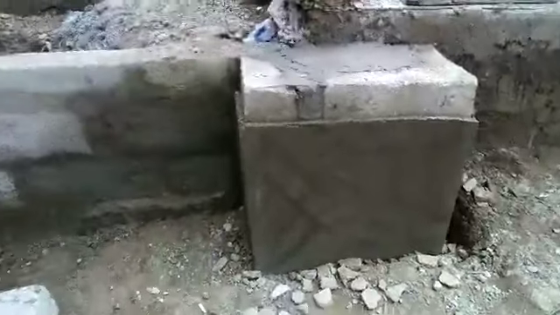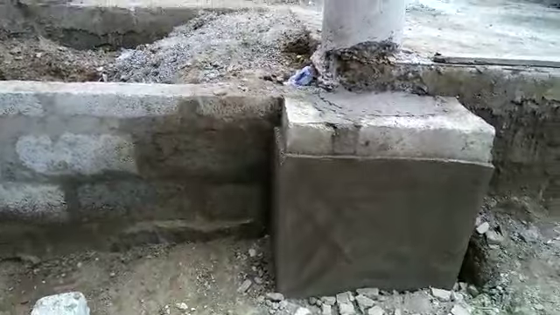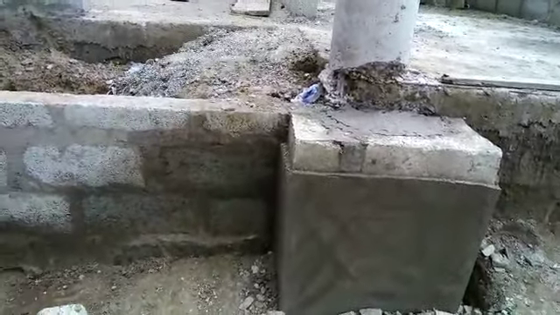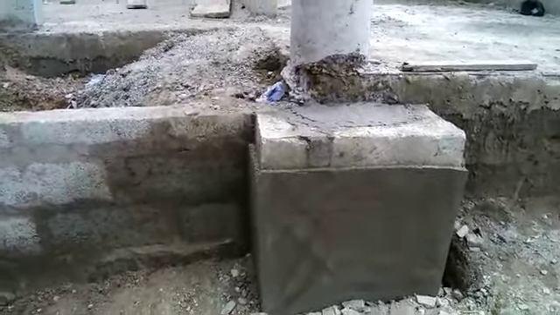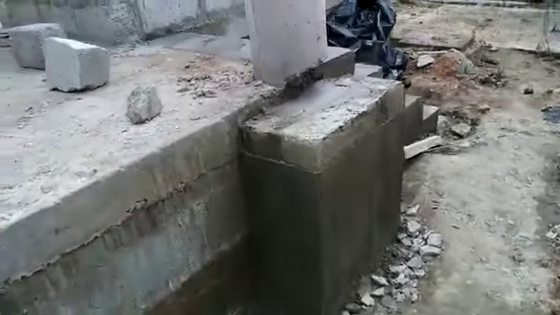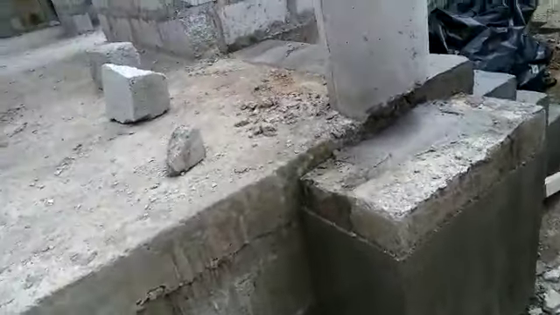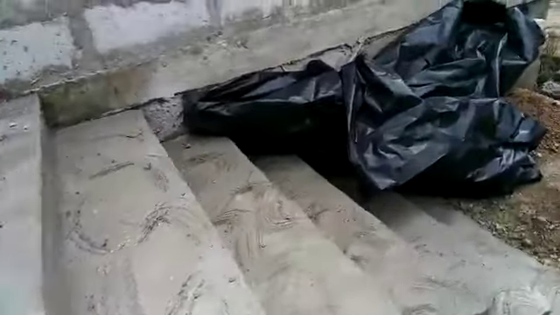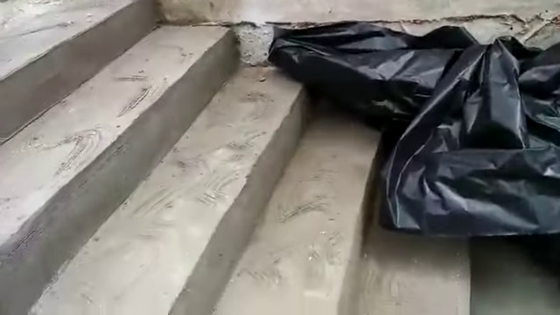And then this is the design that I said we will be finishing. We'll be finishing with either stones or tiles, depending on what we finally decide for as the finishing of the building. These are steps, pillars, base of the columns that will be designed. And this is the staircase.